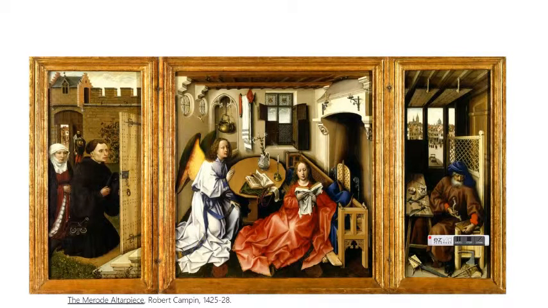All right, I think this is the second to last image, maybe. Robert Campin, the Merode Altarpiece, and it is a gorgeous piece. We talked about this one primarily in that same lecture where we were talking about Jan van Eyck, and the development of oil painting out of the tradition and technology of tempera painting. Well, this is an example of a tempera painting that is oil modified, right?